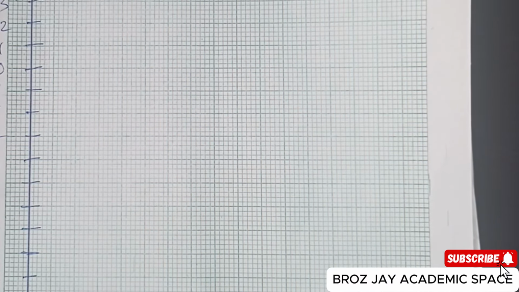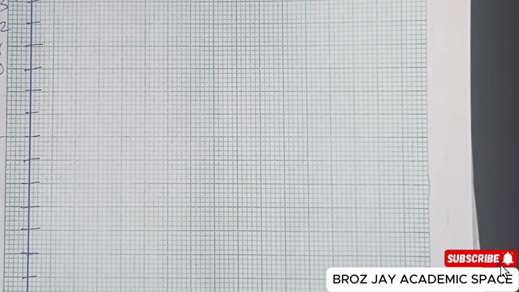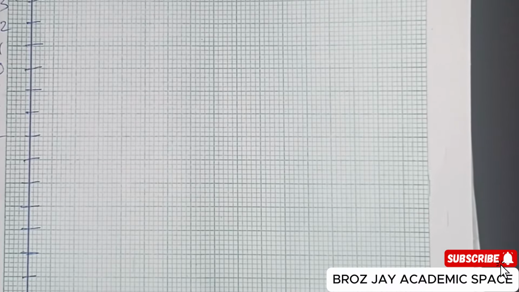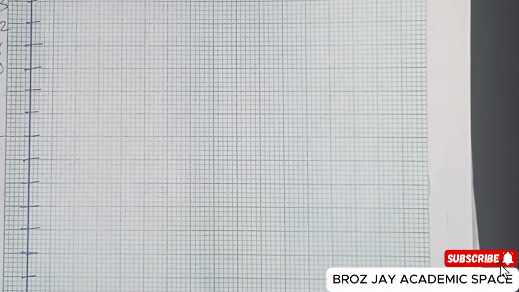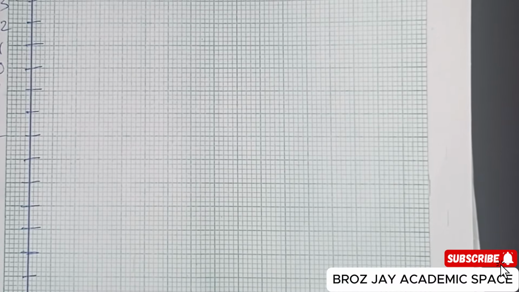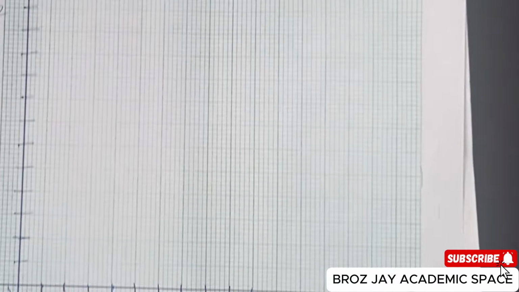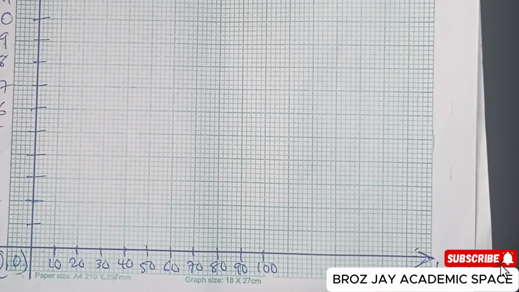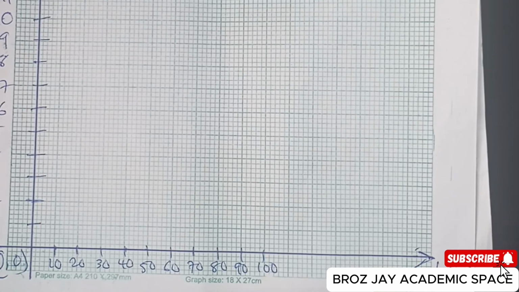So I'm going to plot the graph now. When my h is at 7.0, this is my h, don't get confused, my t square will be at 12.9.